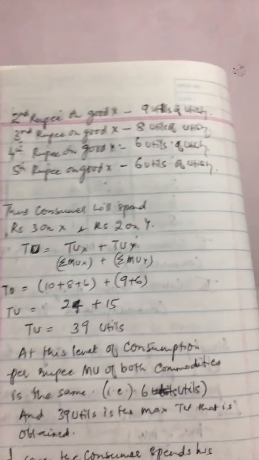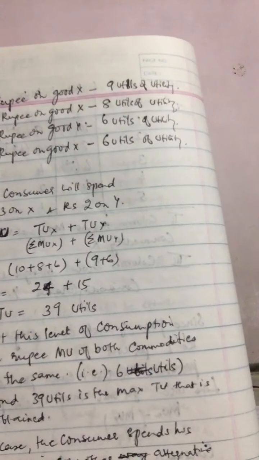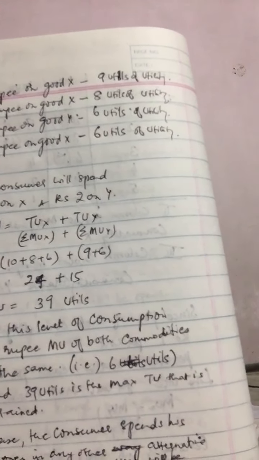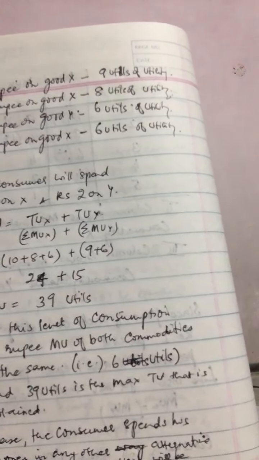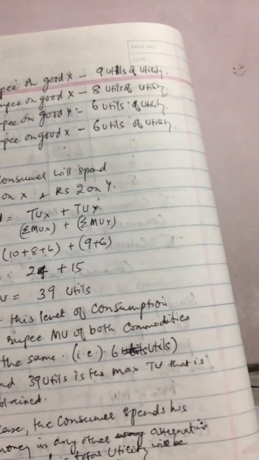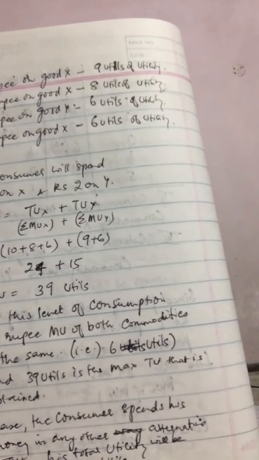Then what happens? Suppose the consumer wants to spend his money in any other alternative way, his total utility will then be less than the utils we found. You can do it and see. Suppose he spends 2 on X and 3 on Y, then what will happen? He won't get as much. So to be in equilibrium, he'll have to do that. This is how he will have what is known as consumer's equilibrium, at his equilibrium point or the highest satisfaction point.